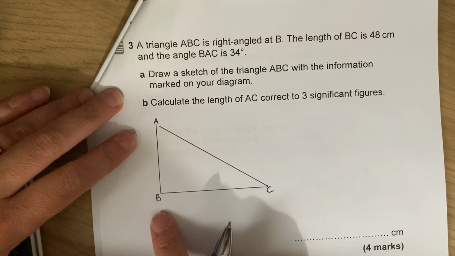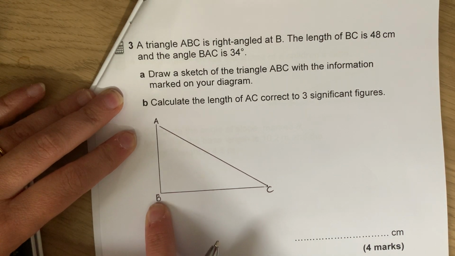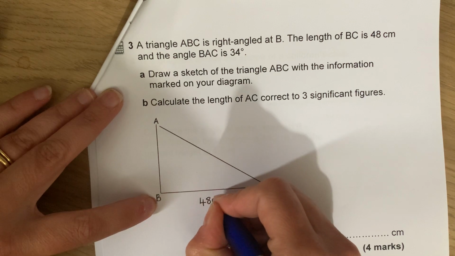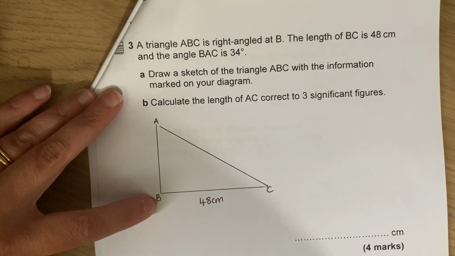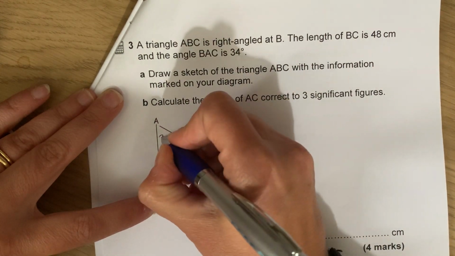So ABC is a right angle triangle and the right angle is at B. So I've started to have a sketch of this. So we know the length of BC. Okay, BC is 48 centimetres. Okay, so I'll pop that in. And the angle BAC, so that's this angle up here, is 34 degrees.